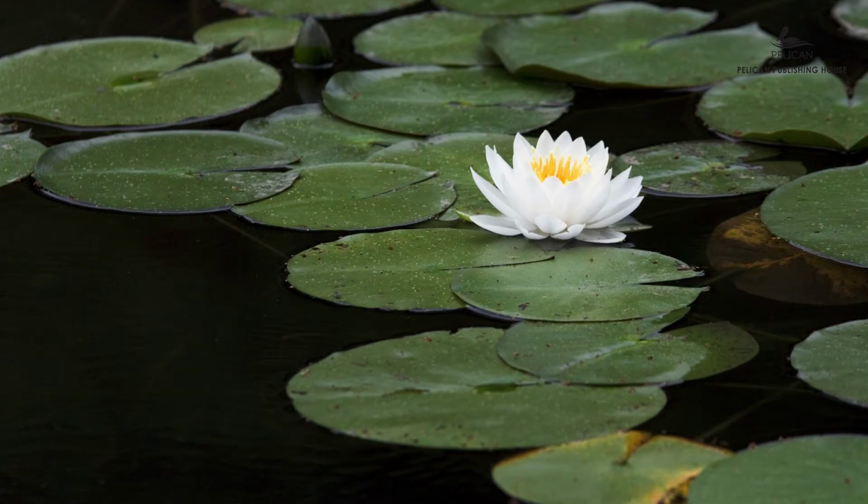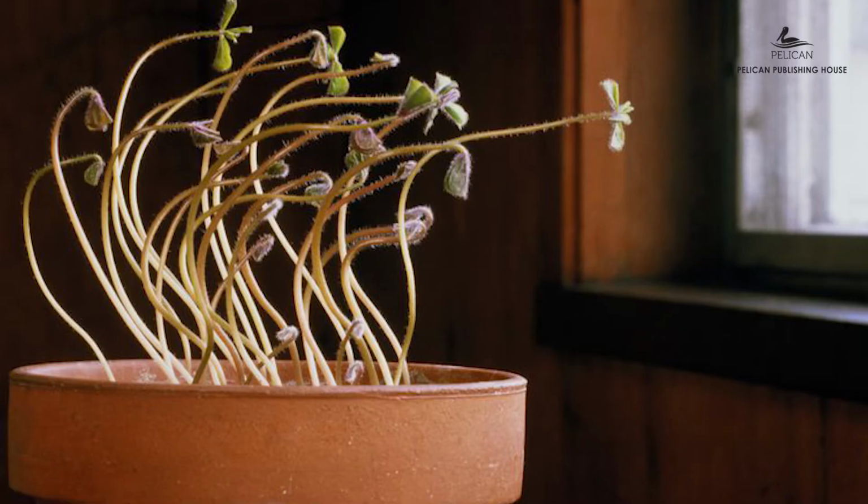Aquatic plants. Aquatic plants are those plants which grow inside or on water. Therefore, their parts are modified. They have stems which are hollow, light, and flexible. They bend along the flow of water, so their parts are not damaged by strong currents.